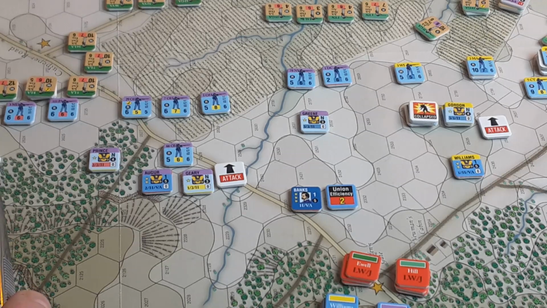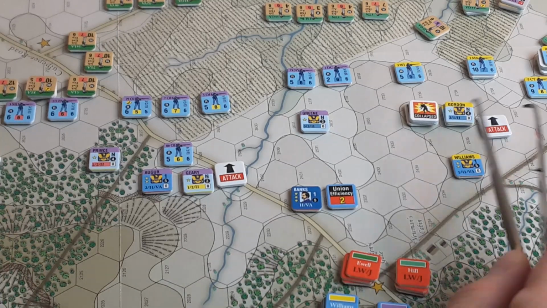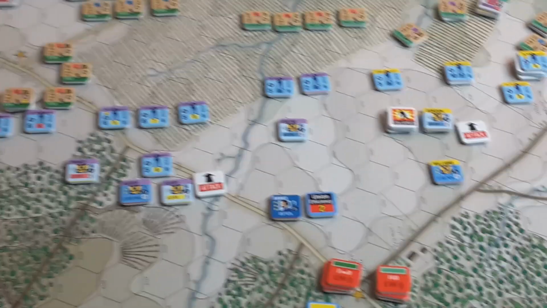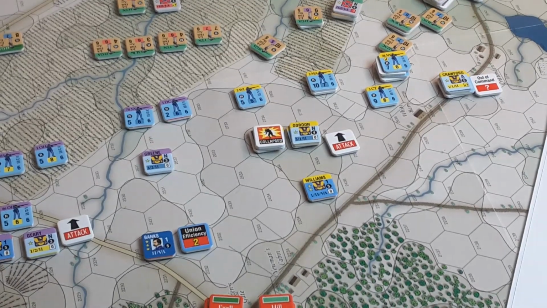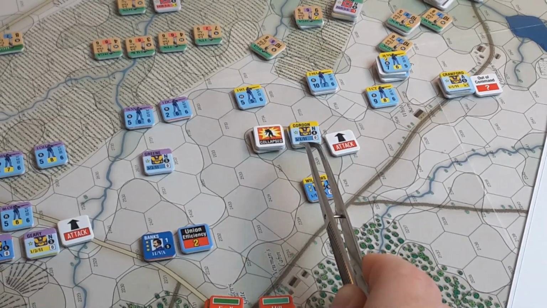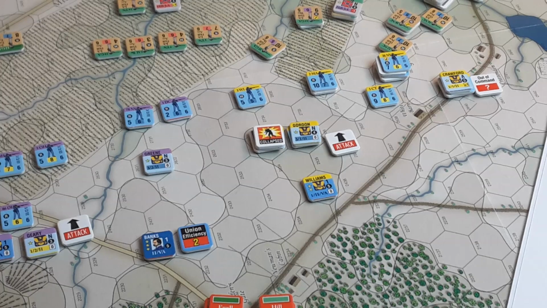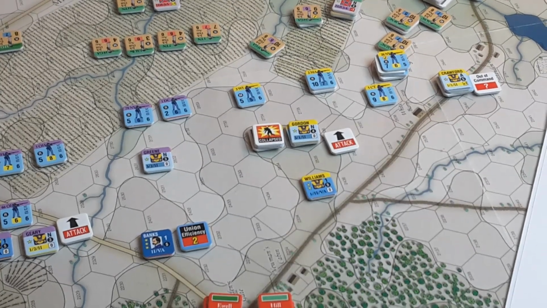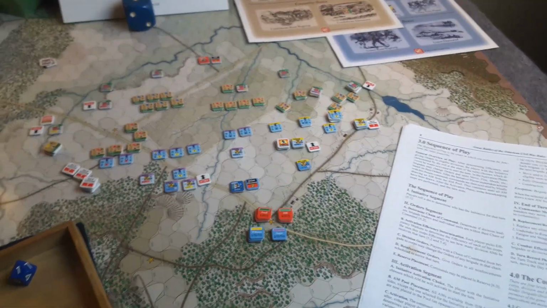And brigadiers also have a similar range. It's their command range. Here's one right here. I don't know if you could see him. Let's move it over a little bit. You can see Gordon right there. He had a 4 in a black circle. So, yeah, that's how that works.